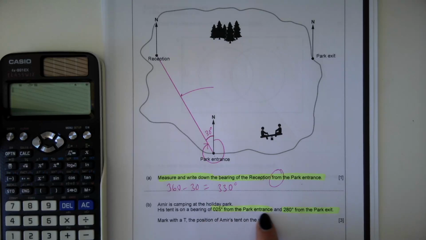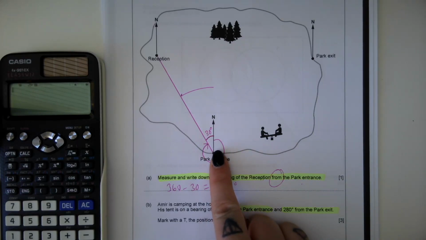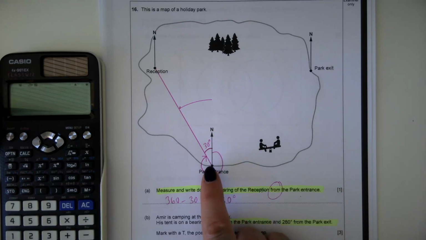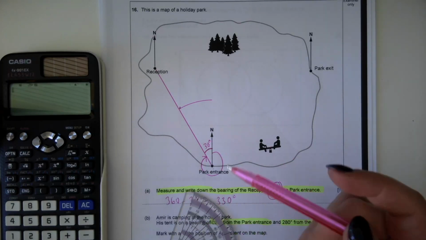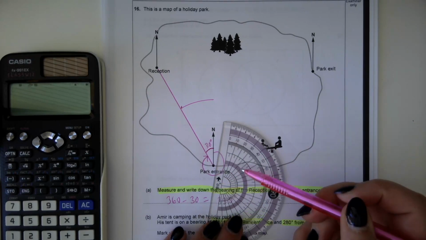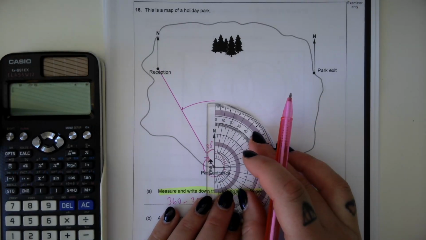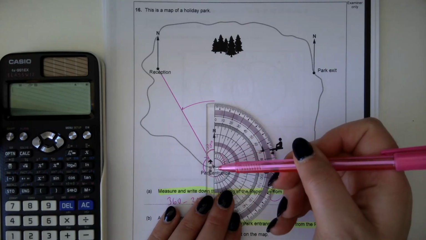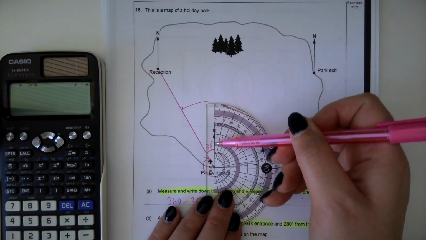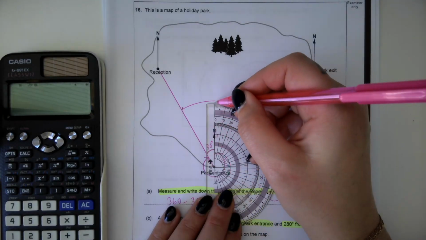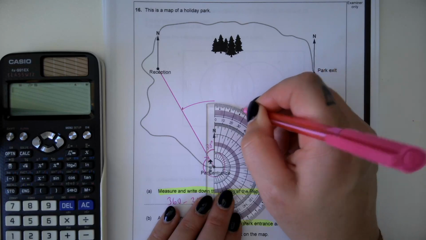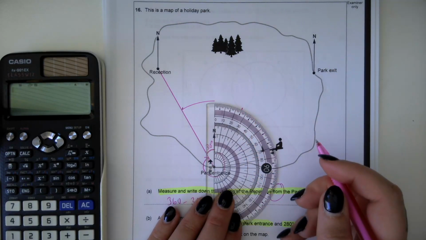And then once we plot those angles, we need to mark with a T the position of his tent. So it's 25 degrees from here and 280 degrees from here. So the first thing I'm going to do is plot my 25 degrees from the park entrance. Remembering this centre part of your protractor goes on the point that you're measuring your bearing from. The line goes on your north line, nice and flush. I'm starting at 0 here and I want to go to 25. So 25 is there. So I'm going to make a really clear mark.